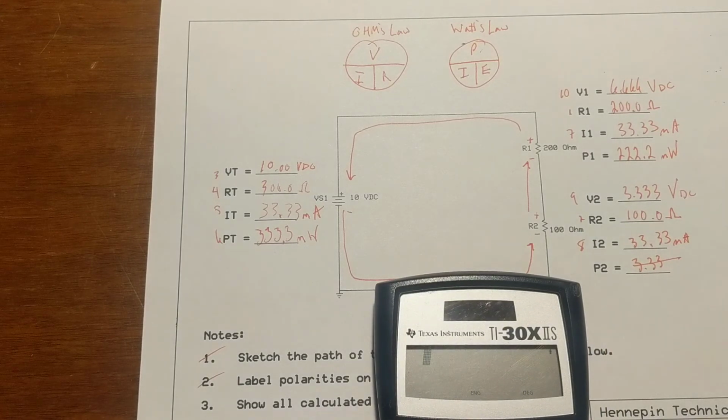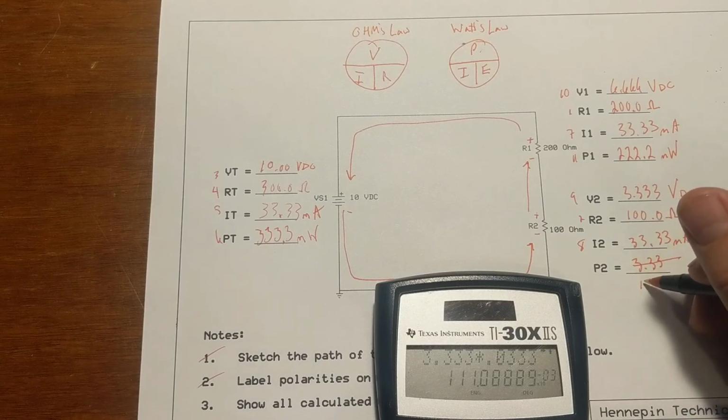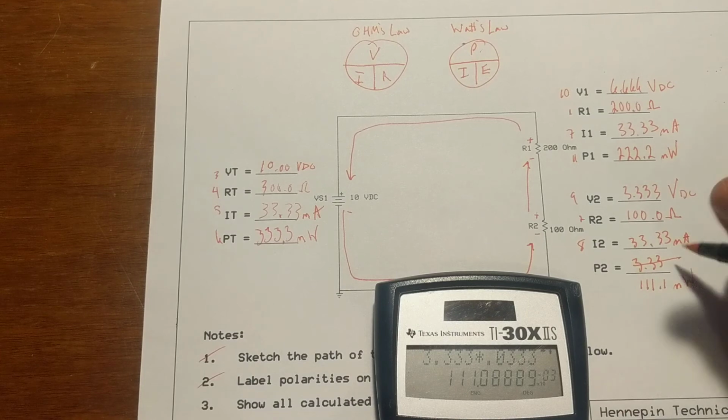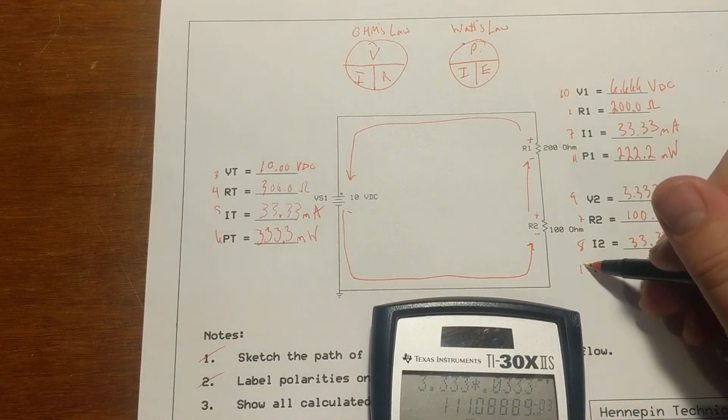And that's step 11. Step 12, I'm going to do the same thing. I'm going to do 3.333 volts times 0.03333. That should be 111.1 milliwatts. And that's my 12th step.